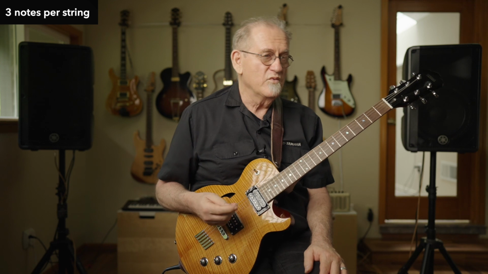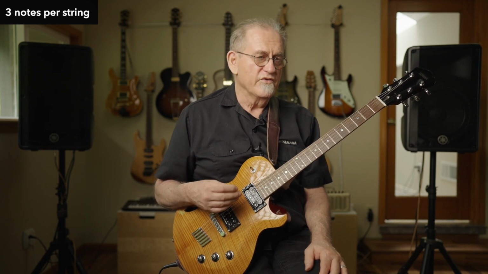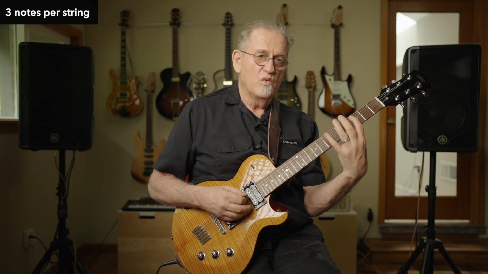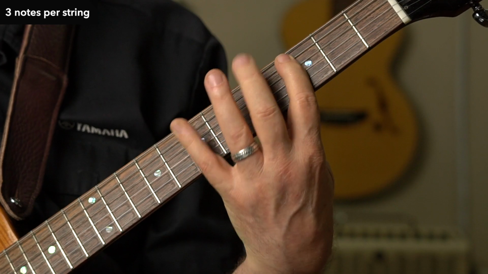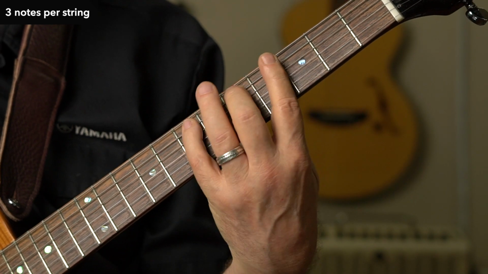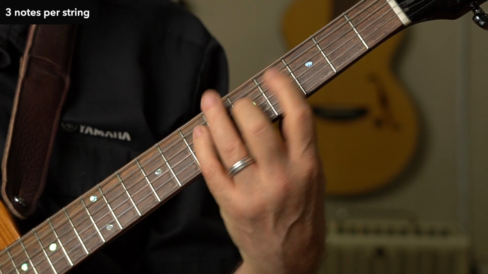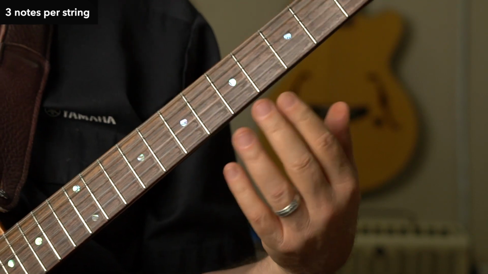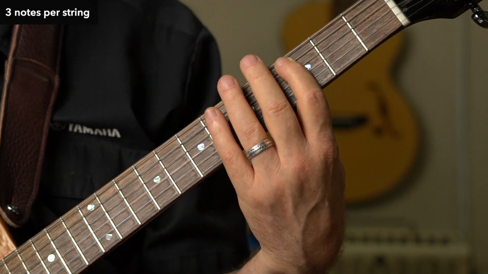Why do you do that? Well, there's a couple of reasons. One, there's a technique called legato playing, where you use hammer-ons and pull-offs to play 3 notes with 1 pick.